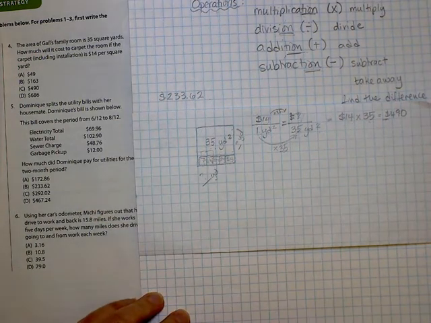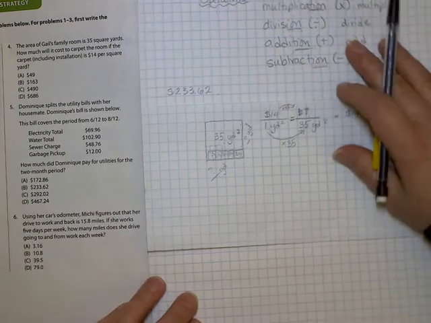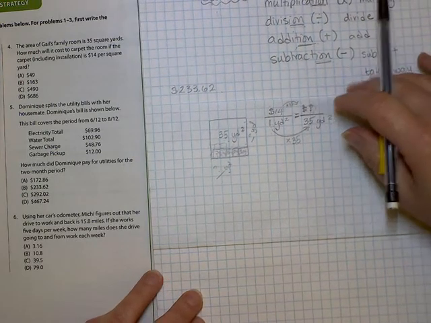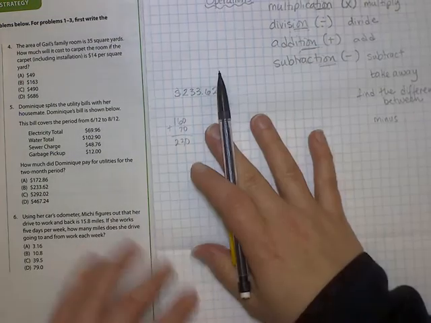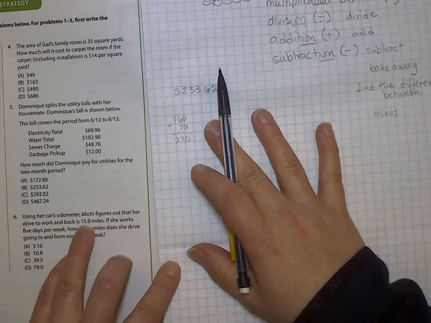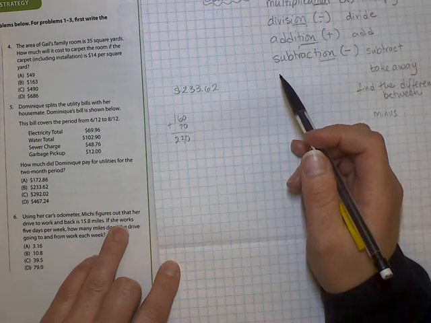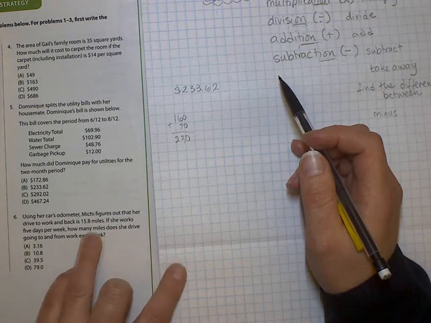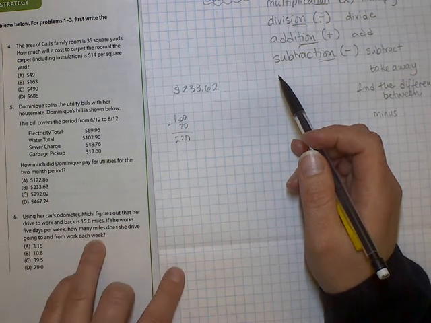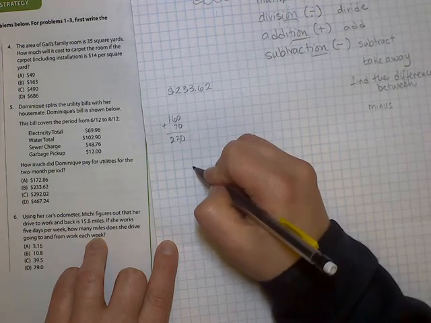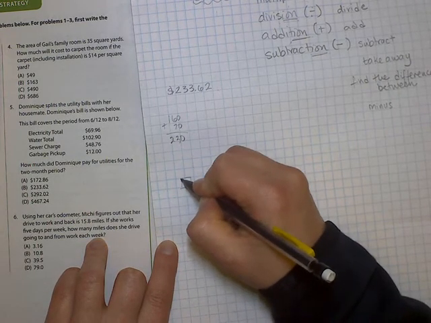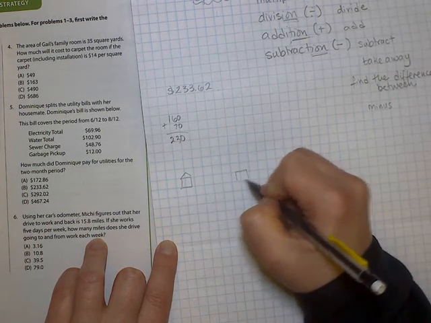All right, number 6: using her car's odometer, Michi figures out that her drive to work and back is 15.8 miles. If she works 5 days per week, how many miles does she drive going to and from? Okay, so I like to draw a little picture here because that's how I understand things.